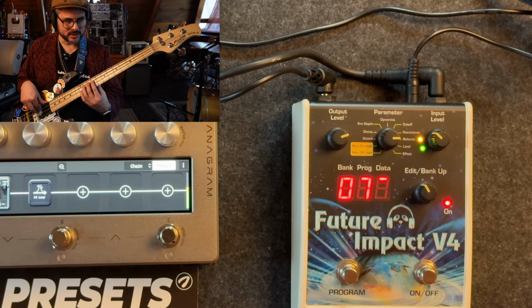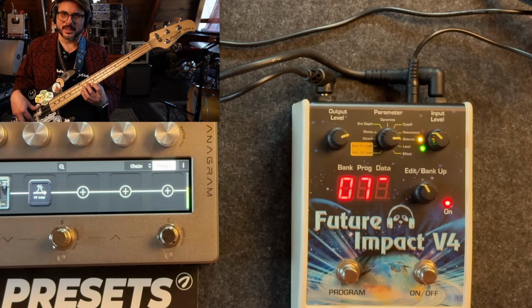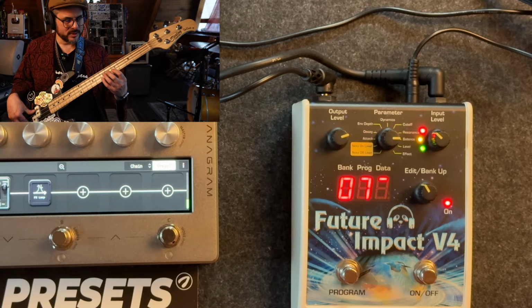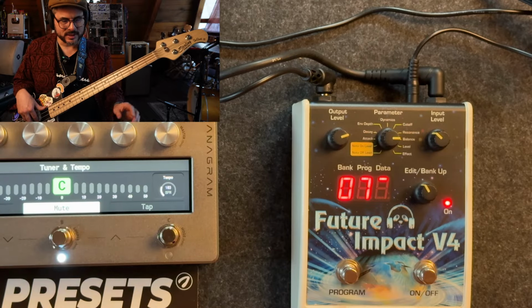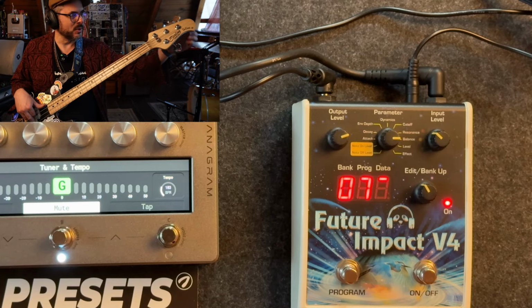Even the harmonics, see? But it is monophonic, so you do have to play one note at a time. I'm not sure all of the presets are monophonic. I guess we'll find out. But this is a really cool pedal that I should use way more than I do.